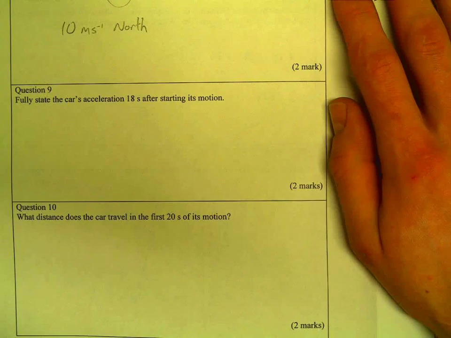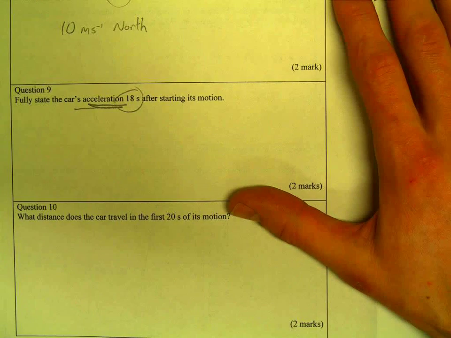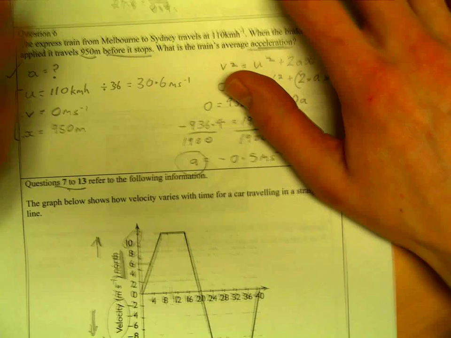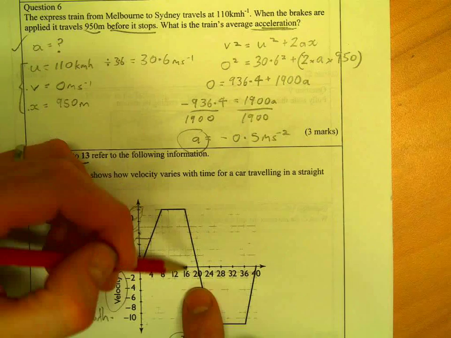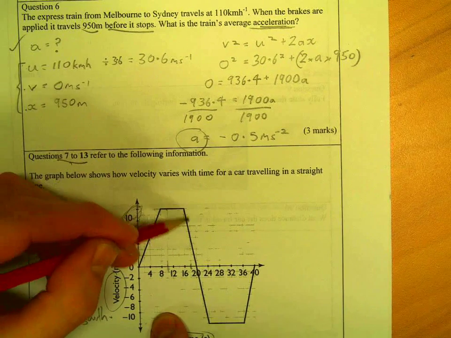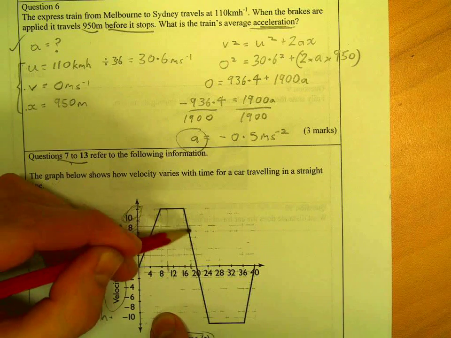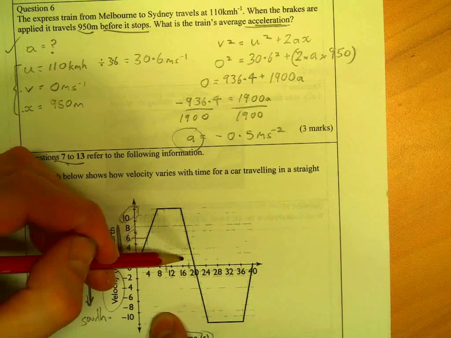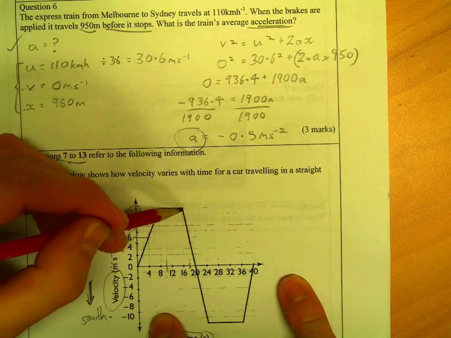Question 9. Fully state the car's acceleration 18 seconds after starting its motion. On our velocity time graph, acceleration is the gradient. So 18 seconds is this point here, so we're looking at this gradient here. Now this gradient's consistent all the way along here, so I'm going to take the whole lot.